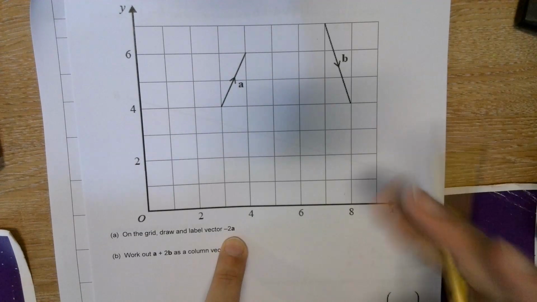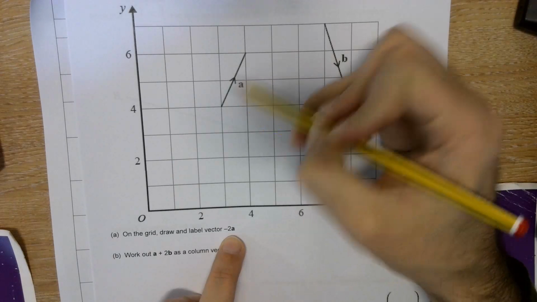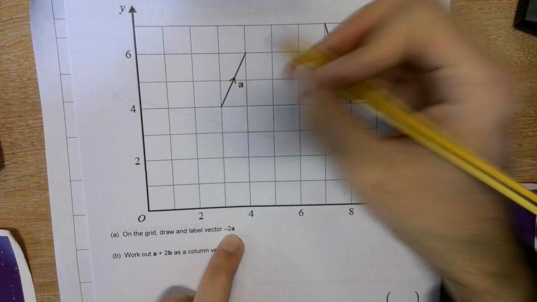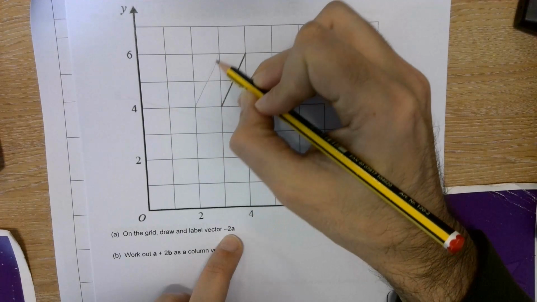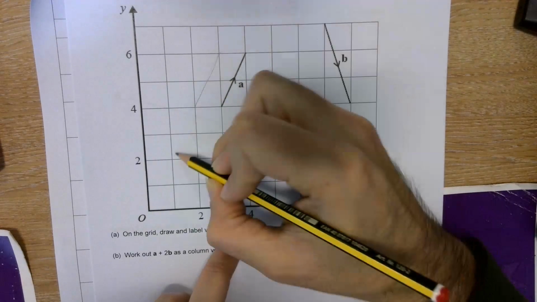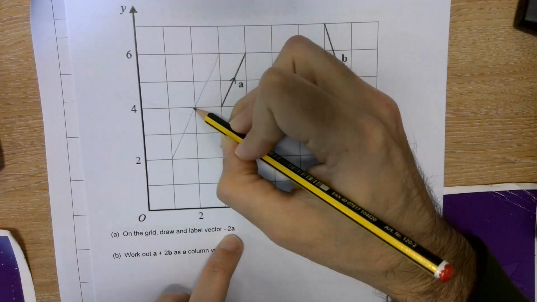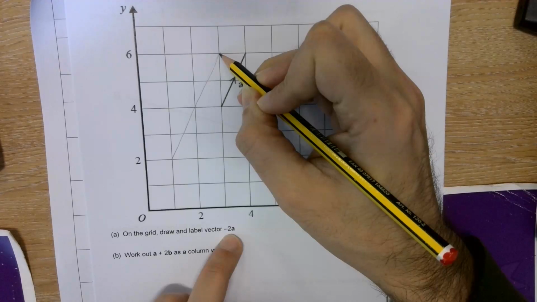Well, let's have a little think about this. If that's 1a, 2a would just be 2 then, wouldn't it? So if I draw this again there, that would be a going from there to there. So going from there up to there, and then from there up to there, that would be 2a.